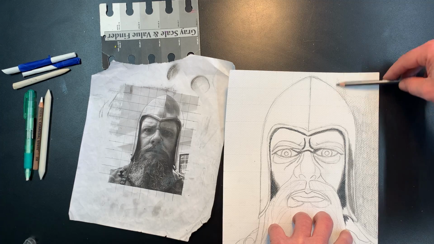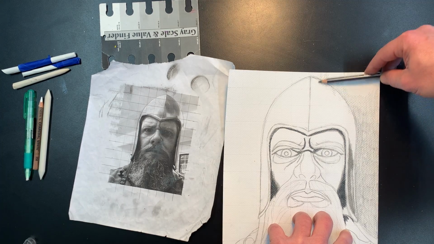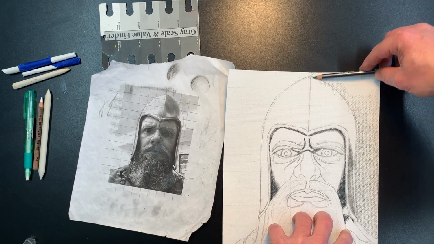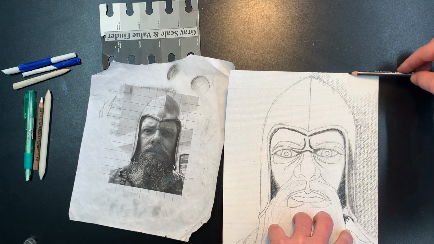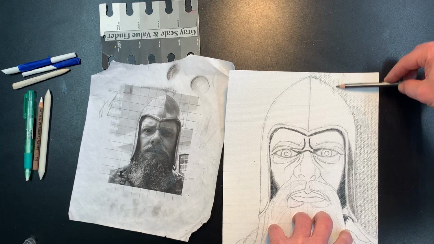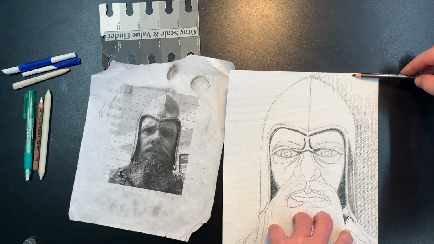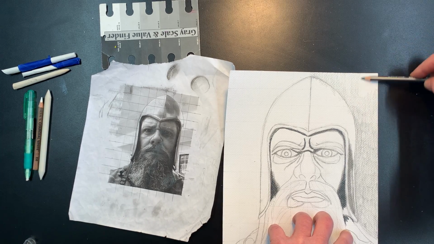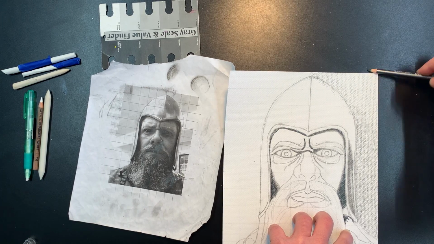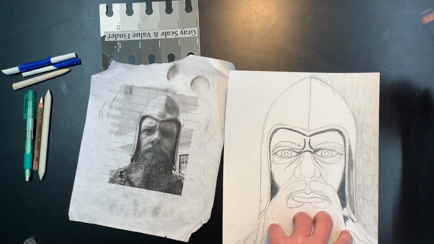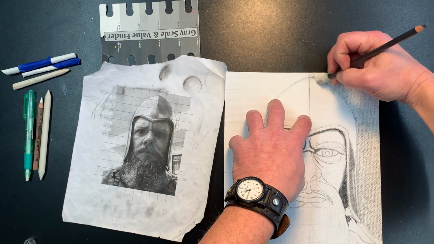I'm going to shade right down across the line of that helmet because I don't want to end up with a halo where I shade it out around the helmet and it looks like the helmet's glowing or has a dark aura to it. So we're going to keep all those marks going the same direction, and then we're going to come back and clean up this line when we're done.